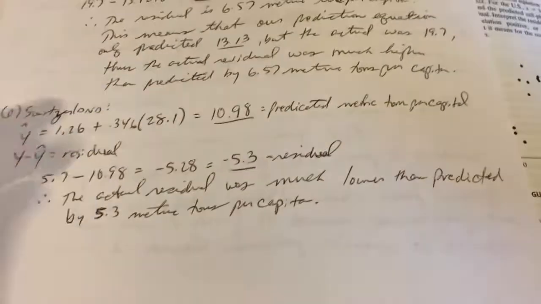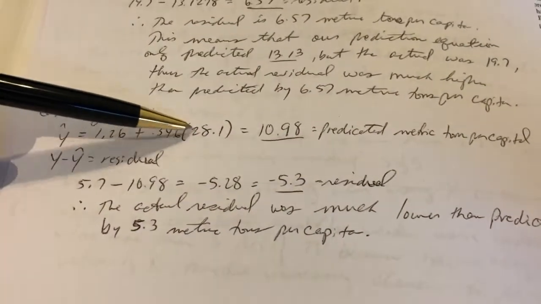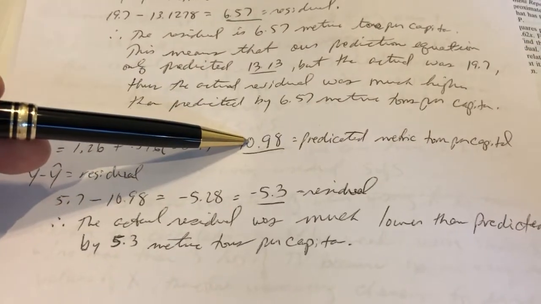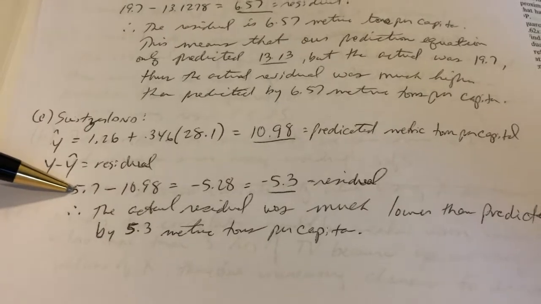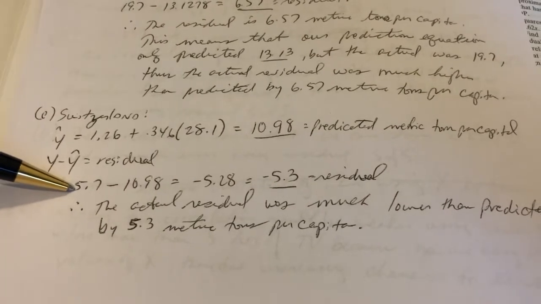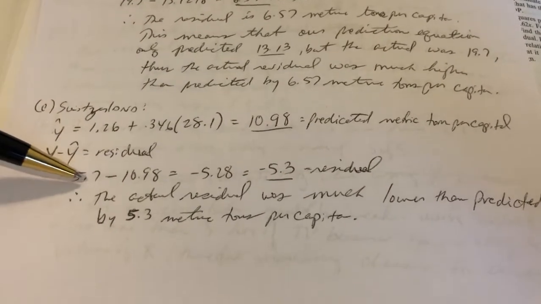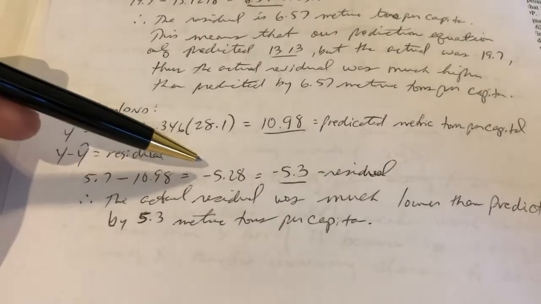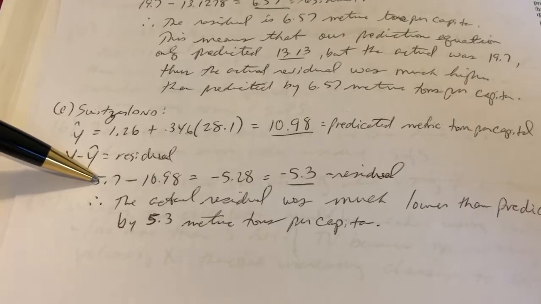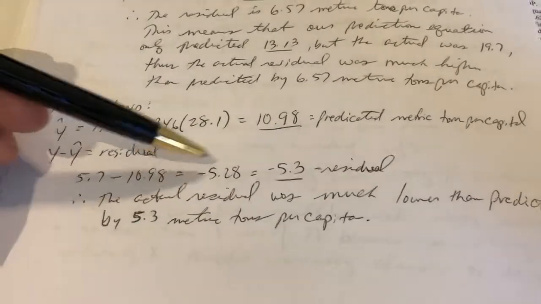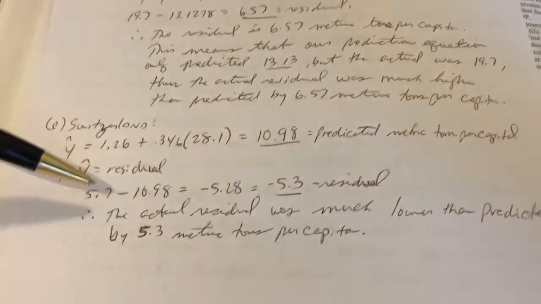The opposite is true for Switzerland. They gave you 28.1 and you calculated almost 11 as a predicted Y, but the actual Y was 5.7. The actual measurement in Switzerland was 5.7. So your prediction was more than the actual by 5.3. That's considered your residual.